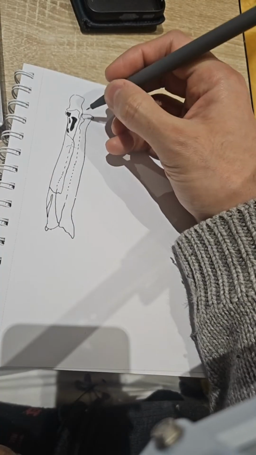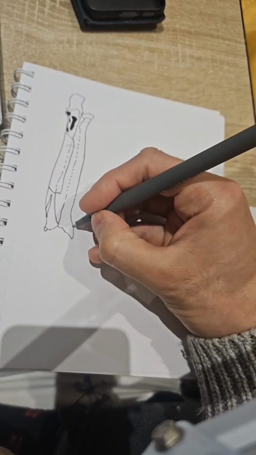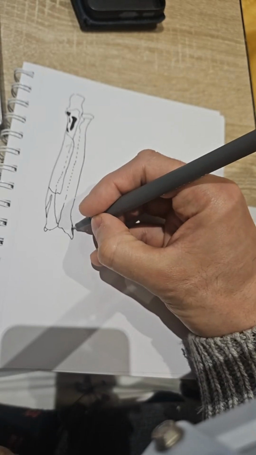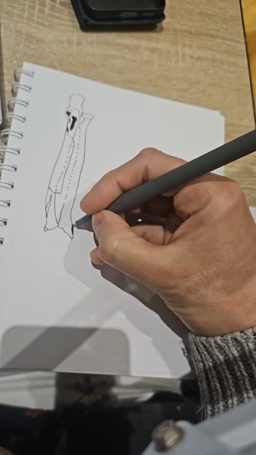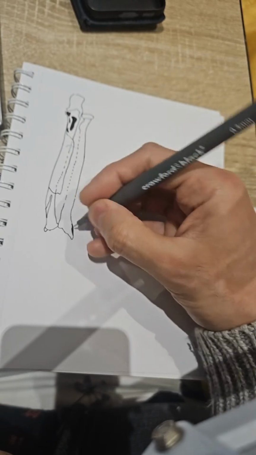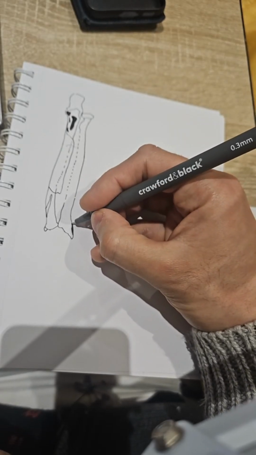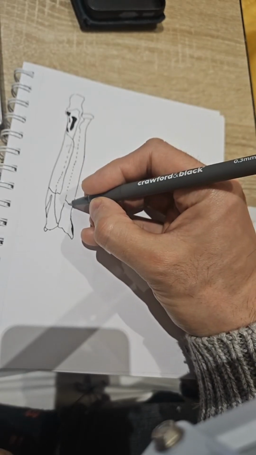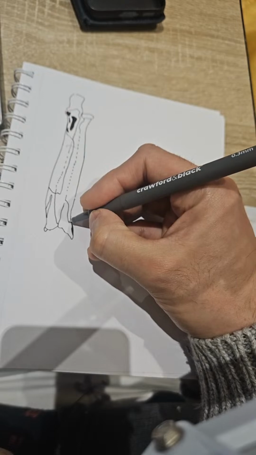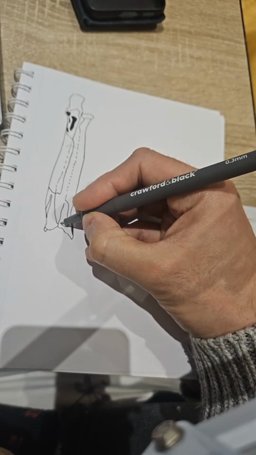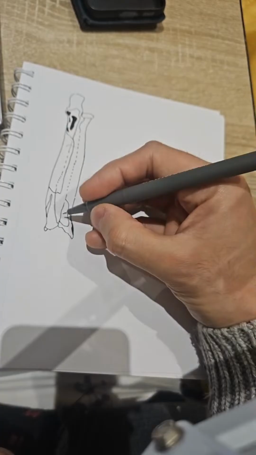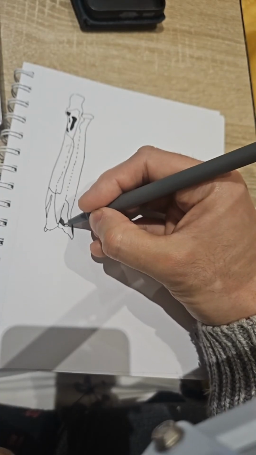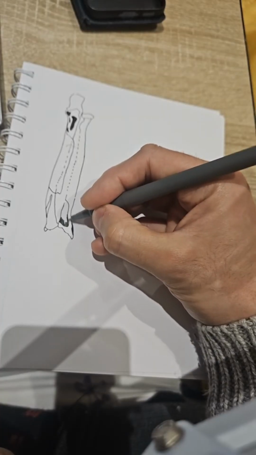So here we have, let's start here, the distal part of the radius. I'm gonna do this, and this one is basically the insertion of brachioradialis. And here we have the insertion of pronator quadratus. This is the insertion for the pronator quadratus.